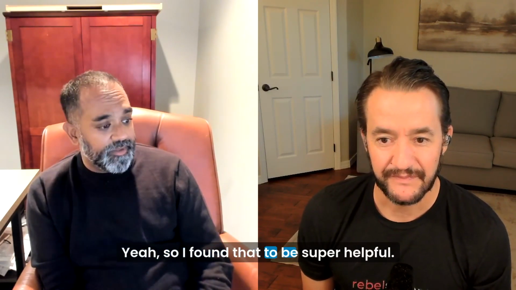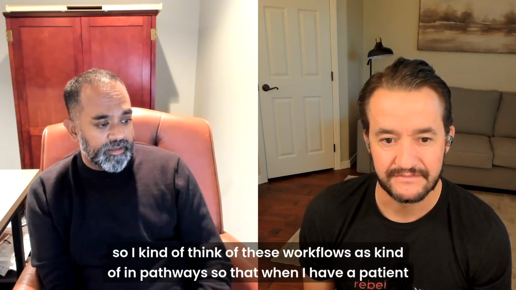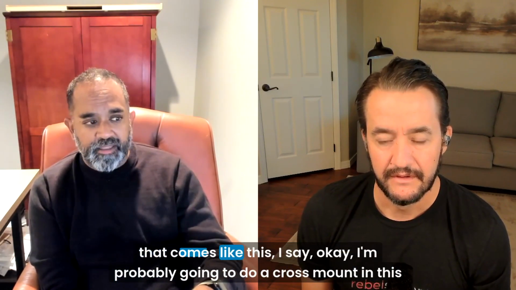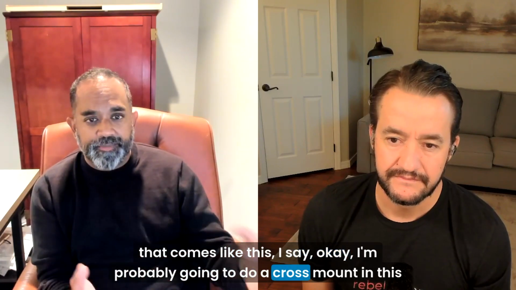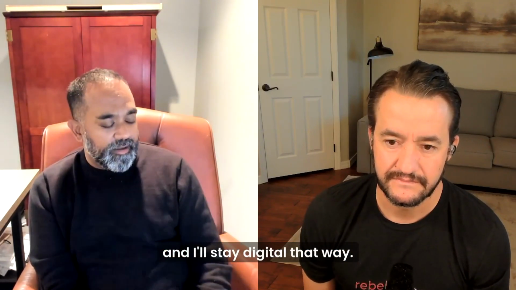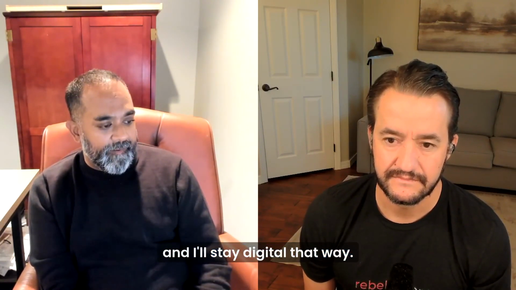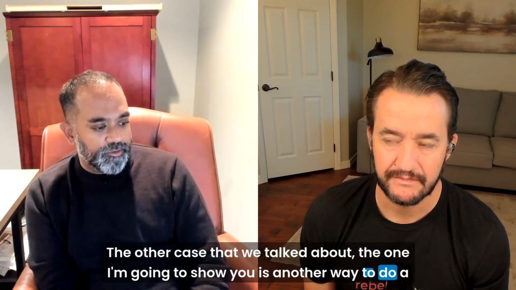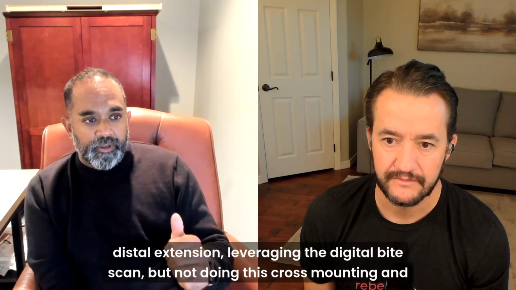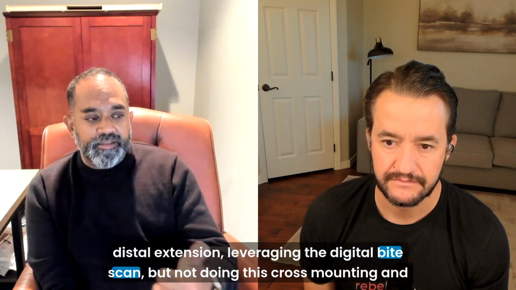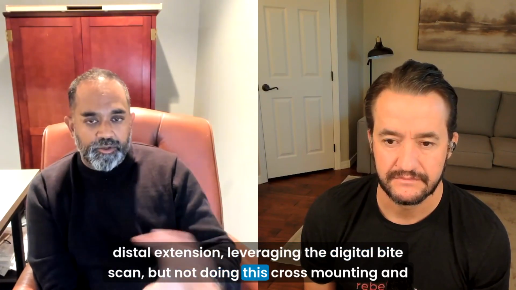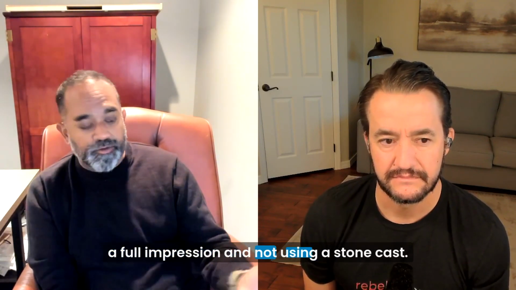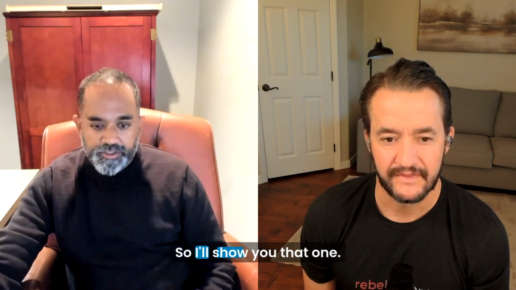Yeah, so I found that to be super helpful, and so I kind of think of these workflows as pathways, so that when I have a patient that comes like this, I say, okay, I'm probably going to do a cross mount in this, and I'll stay digital that way. The other case that we talked about, the one I'm going to show you, is another way to do a distal extension, leveraging the digital bite scan, but not doing this cross mounting and actually not taking a full impression and not using a stone cast. So I'll show you that one.